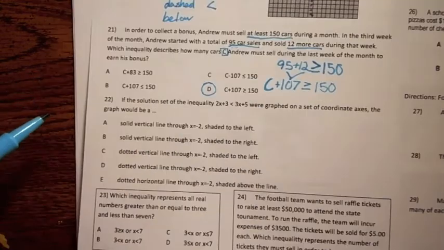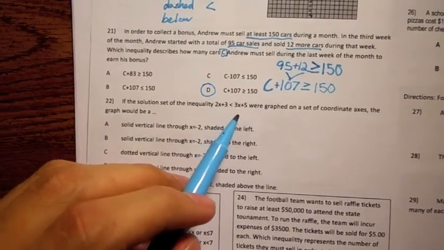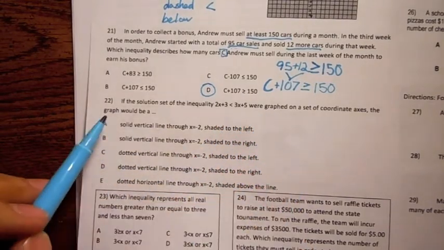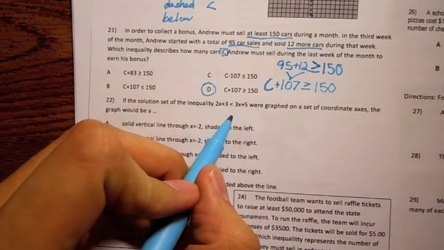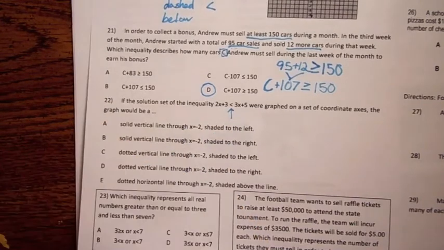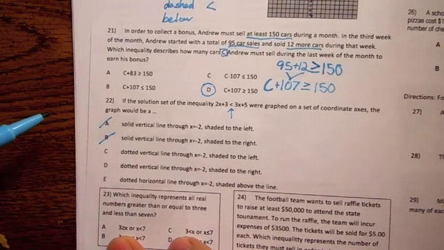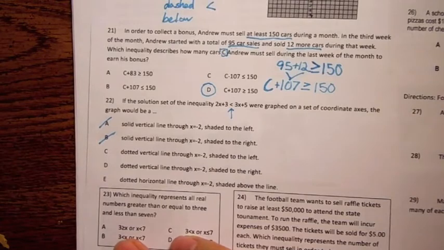For question 22, if the solution set of the inequality 2x plus 3 less than 3x plus 5 were graphed on a set of coordinate axes, the graph would be... well, take a look at our inequality symbol here. Do you see any equal to symbol? I don't. So, anything with a solid in the answer choice is automatically taken off. But wait, we can actually narrow it down even further.